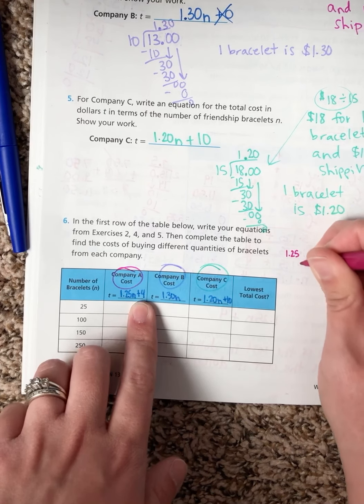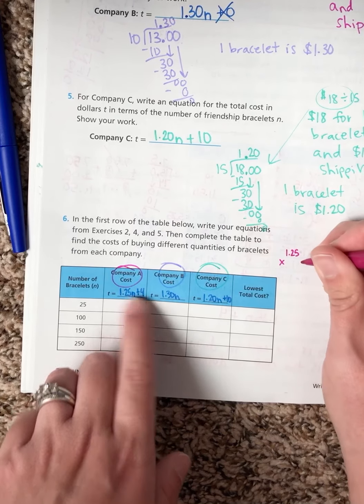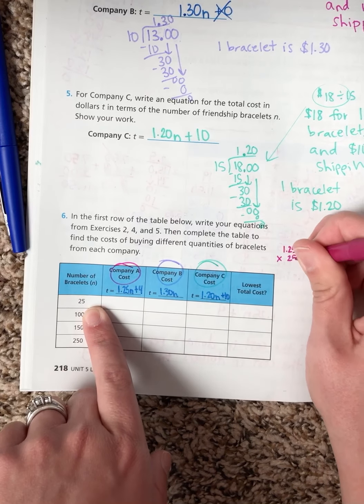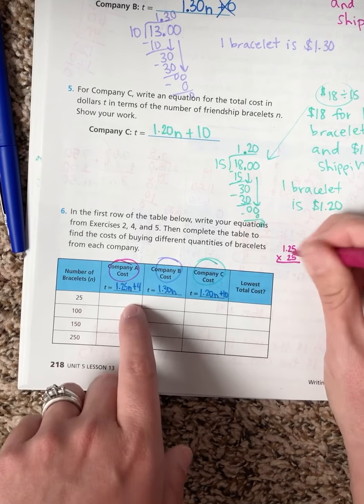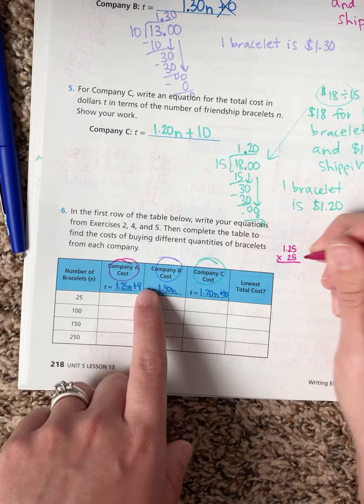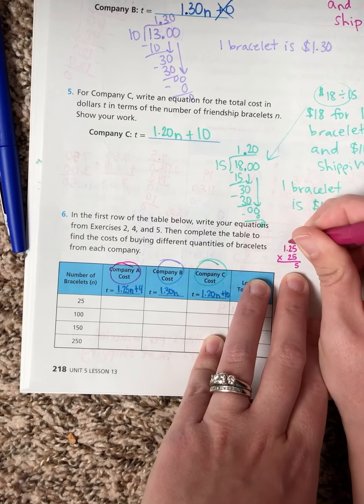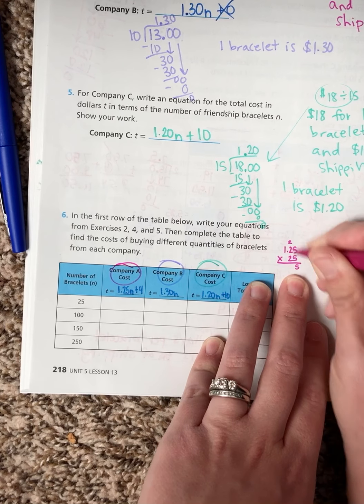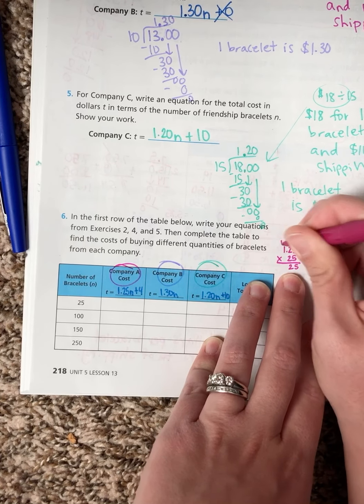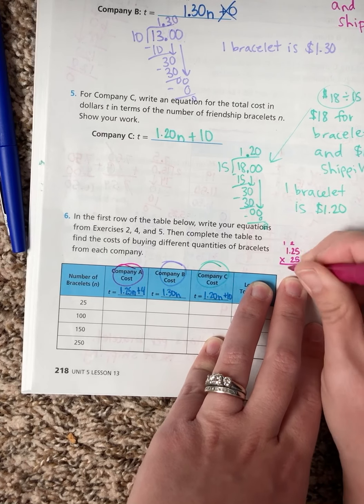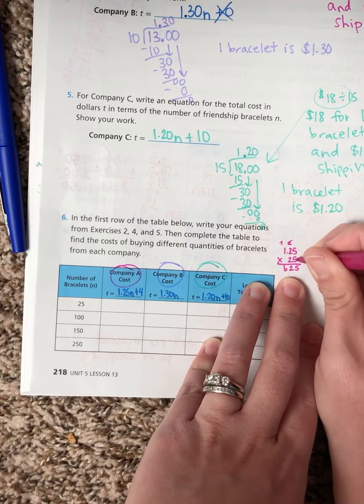Okay, so for company A, for 25 bracelets, we get to do 1.25 times N. So we're going to say times N, which is 25. And then when we get that calculation, we're going to add 4 when we're done. So 5 times 5 is 25. 5 times 2 is 10. 2 more is 12. 5 times 1 is 5. 1 more is 6.